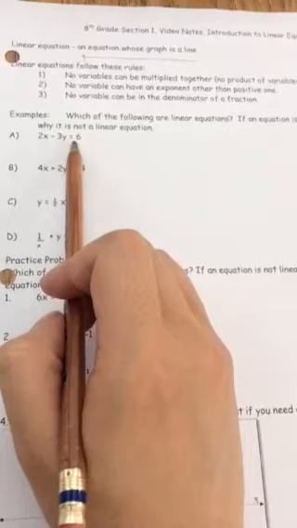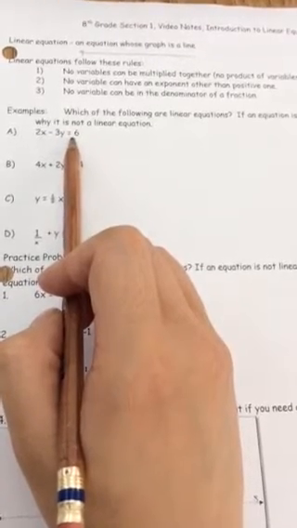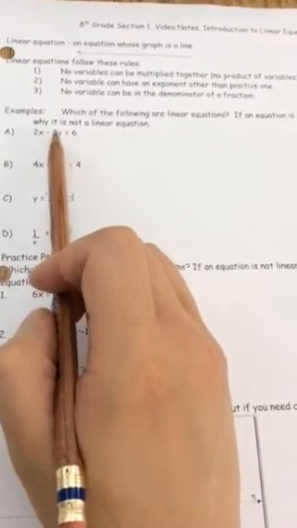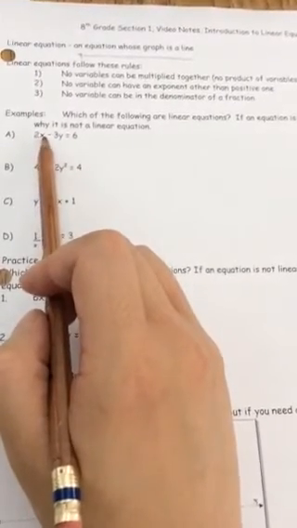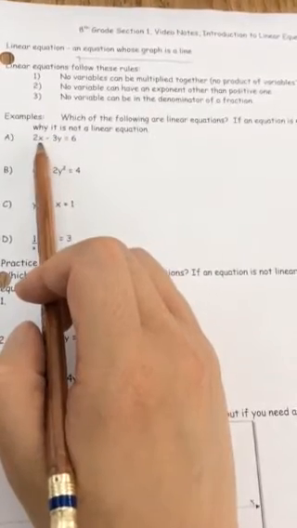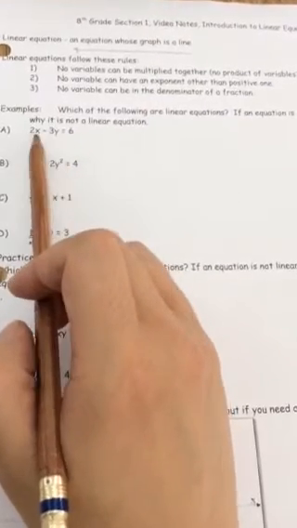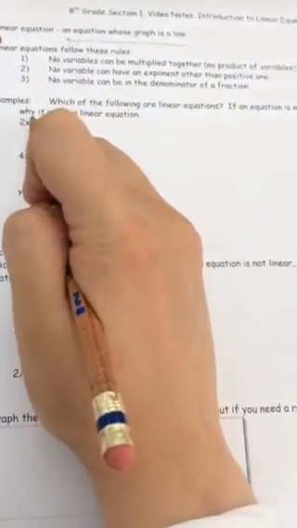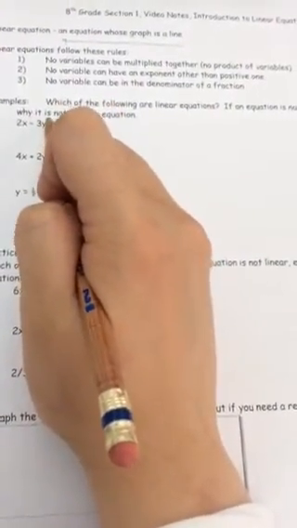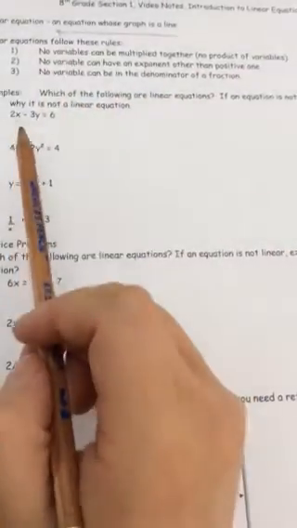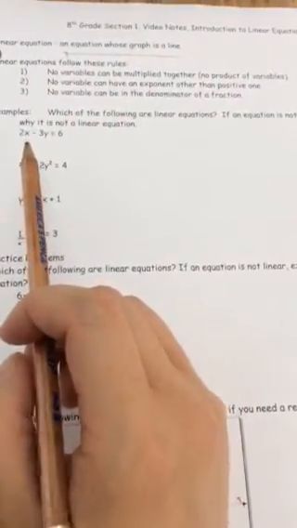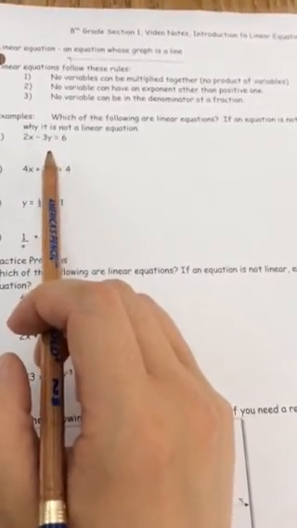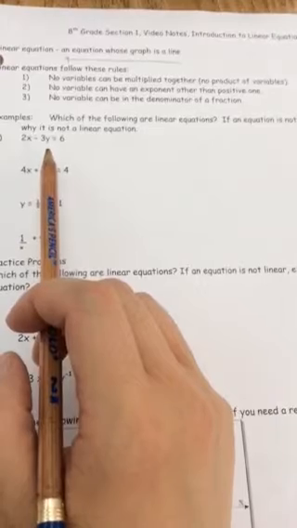Rule 2 says that no variable can have an exponent other than positive 1. If you look at my exponent for x and my exponent for y, because they don't have any exponents written, the exponent for each in this case is positive 1. So 2x is the same as 2x to the first power, and 3y is the same as 3y to the first power. So this obeys the second rule because my variables do not have an exponent other than positive 1.